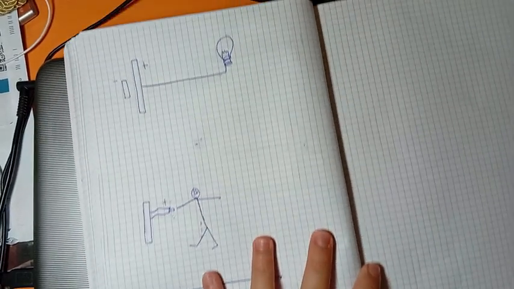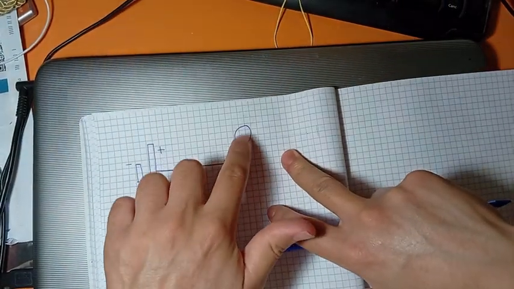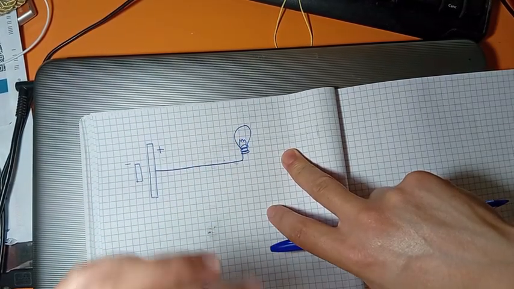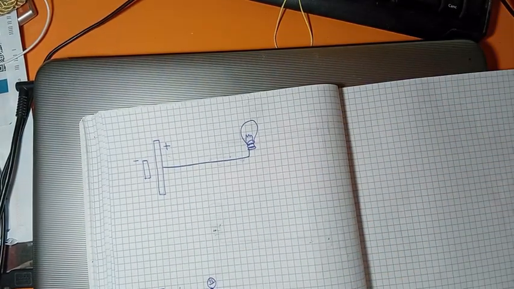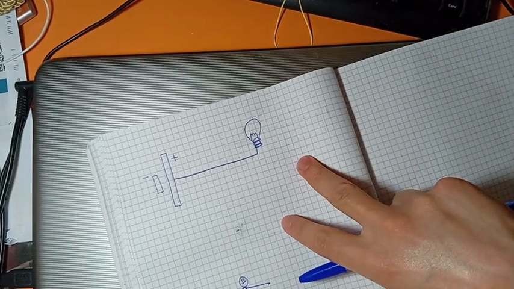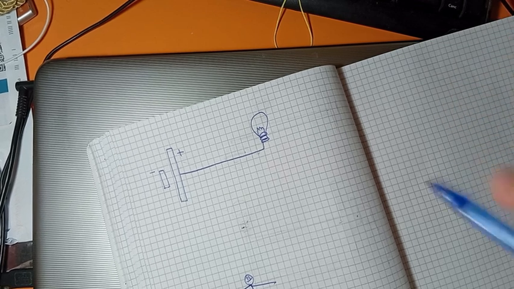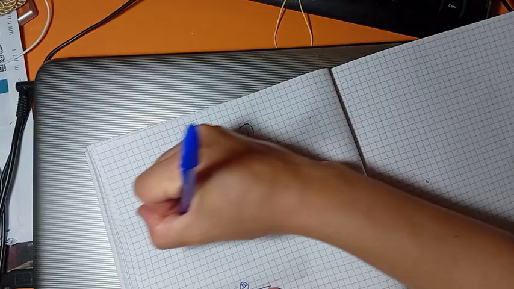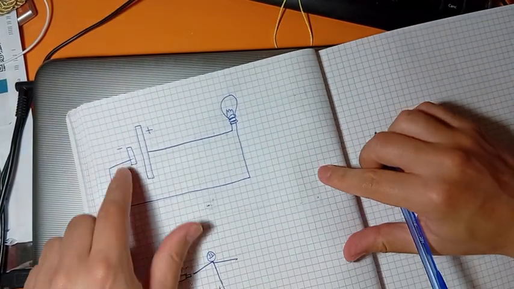Okay. But we want this light bulb. In this other example, we want this light bulb to turn on. And what could we do to make it turn on? Well, we can do it in two different ways. The first one will be taking another wire and connect it to the negative side of the generation.